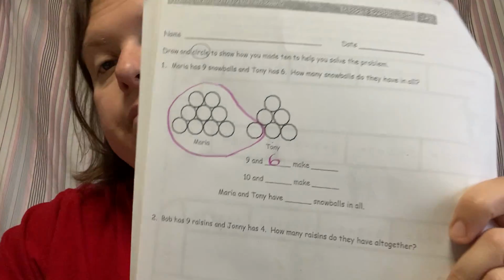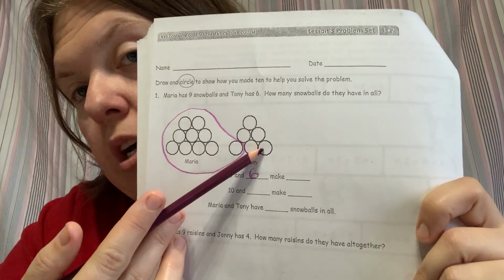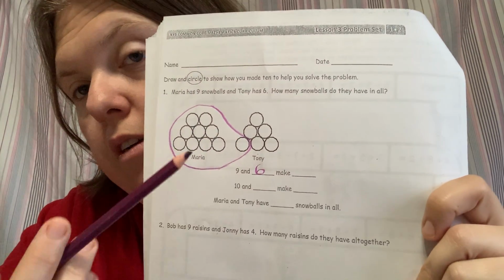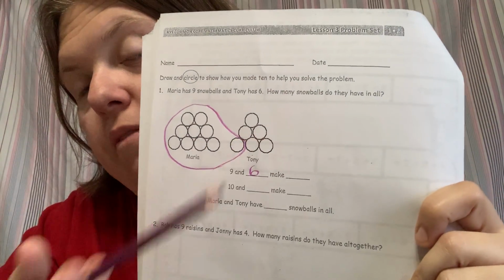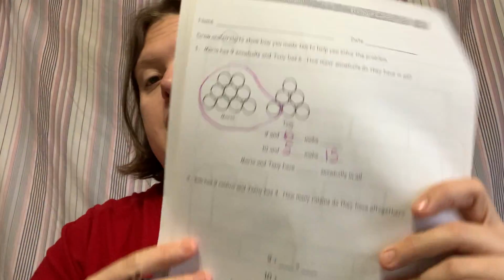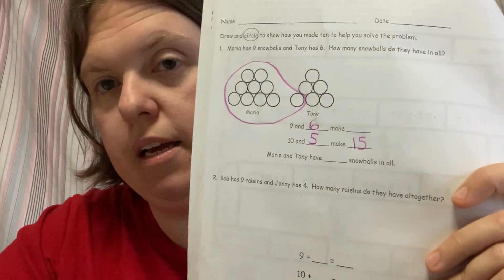So Maria has 9. I'm going to borrow one from Tony, or take one from Tony, and that's going to give me 10, okay? So I now have 10. How many is Tony left with? 1, 2, 3, 4, 5, okay? So now I have 10 and 5. And for some of you, 10 and 5 is a lot easier to figure out in your head than 9 and 6. So 10 and 5 makes 15.